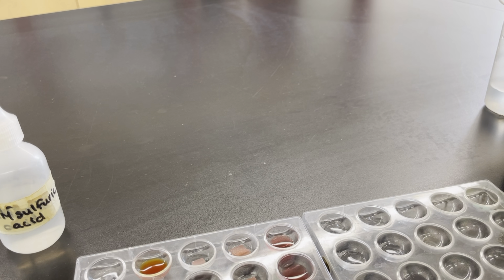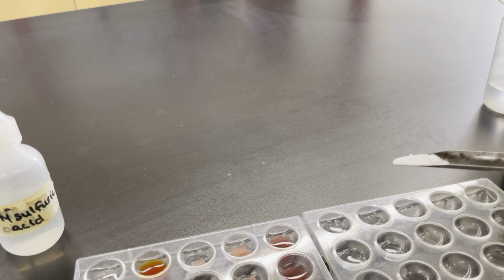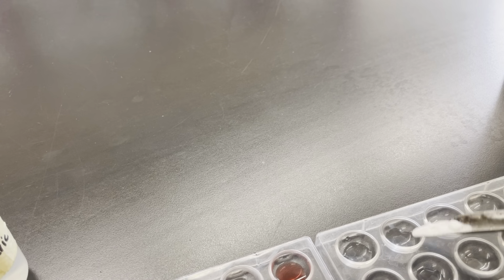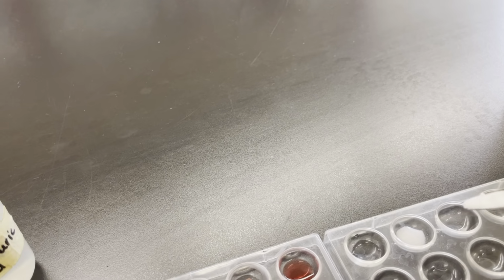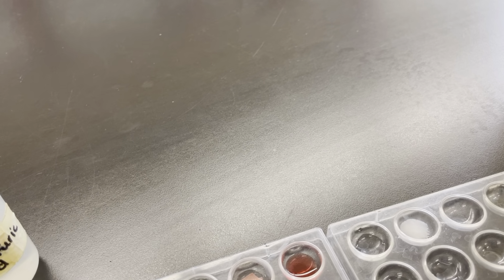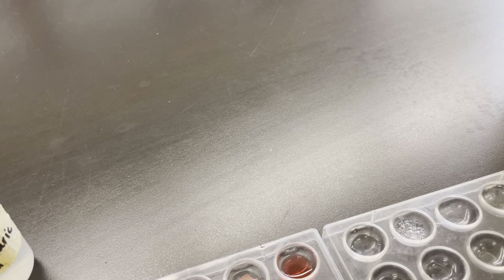Now we're going to try a little bit of sodium bicarbonate, or baking soda. I will try to put a little bit into each one. Hopefully you can see that. That's with the sulfuric acid. Lots of bubbles.